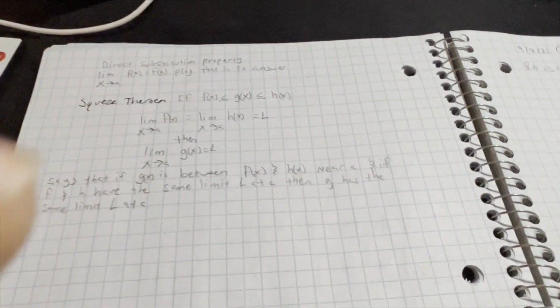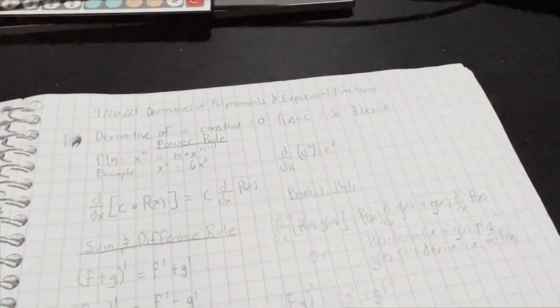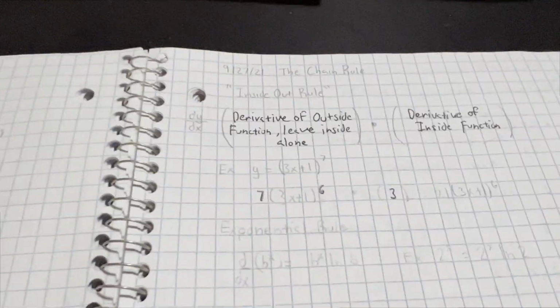I remember this. So the limit of a function. What is this? Direct substitution property. Limits and horizontal asymptotes. Derivatives and rates of change. This might be Calc 2. Derivative polynomial exponential functions. Trig functions. There might be more review.